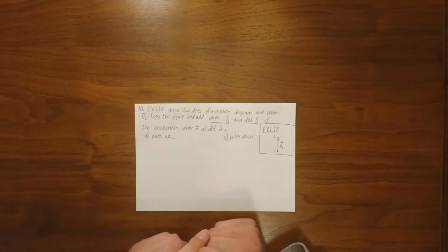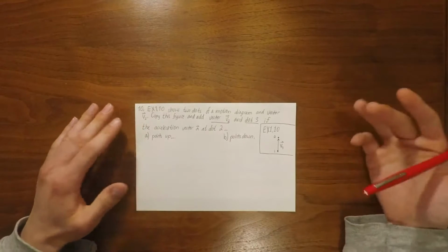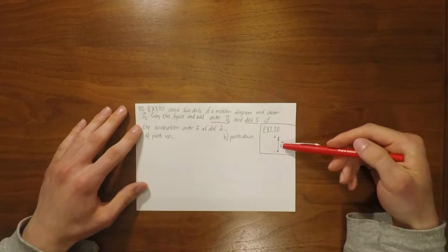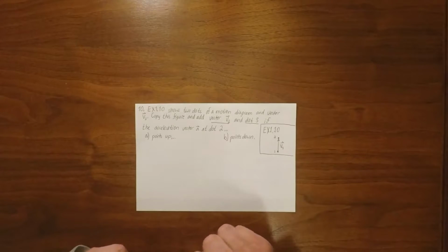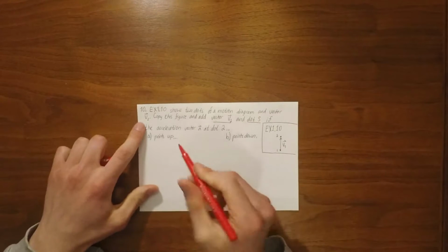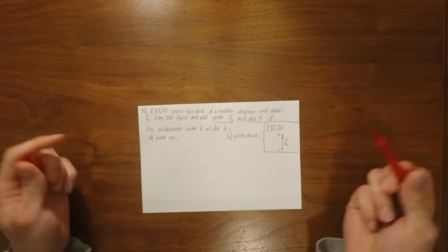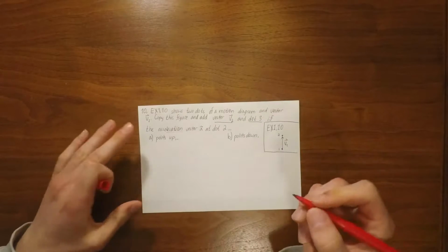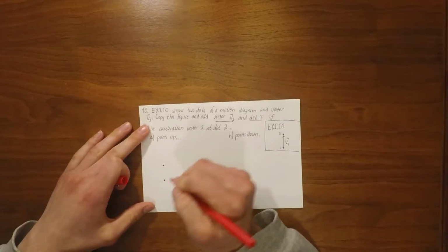Alright. Problem number 10. So example 110 shows 2 dots of a motion diagram and vector v1. There it is. Sorry about the bad picture. Copy this figure and add vector v2 and dot 3 if the acceleration vector is either pointing up or pointing down. We will actually do both cases. So let's reproduce that same image. There it is.